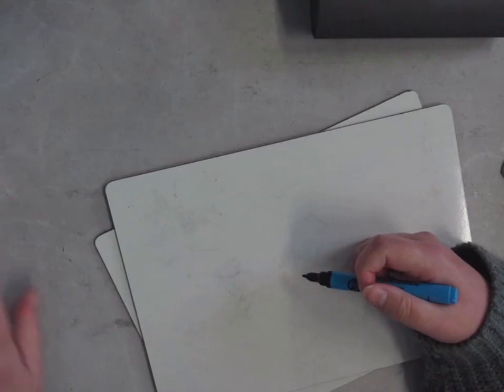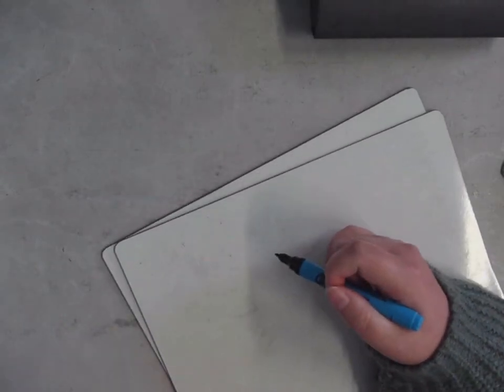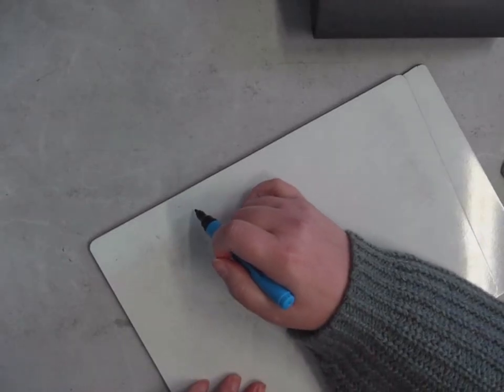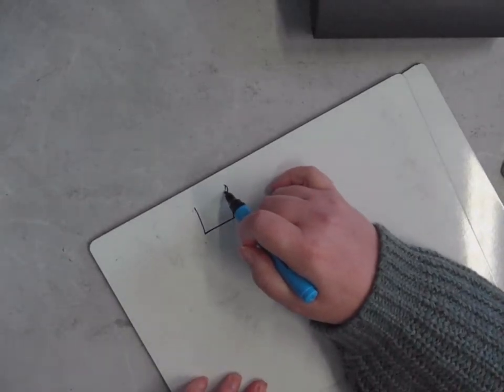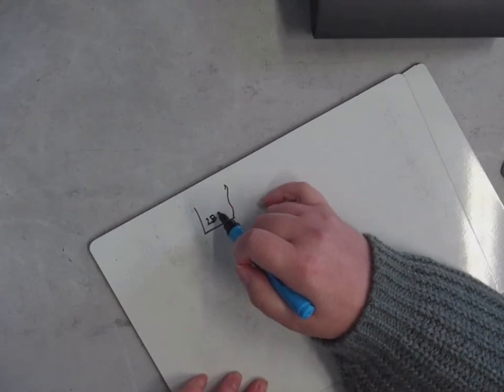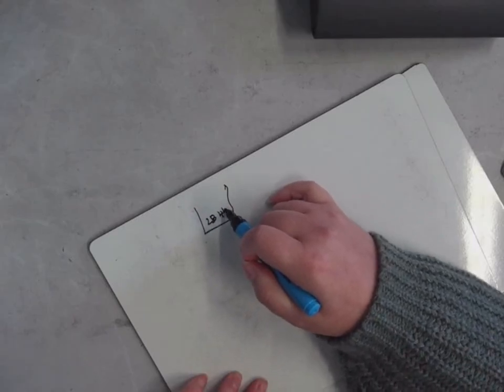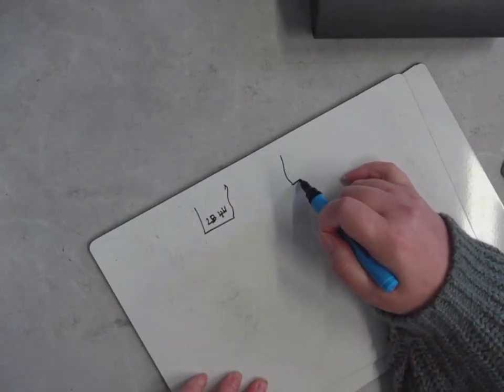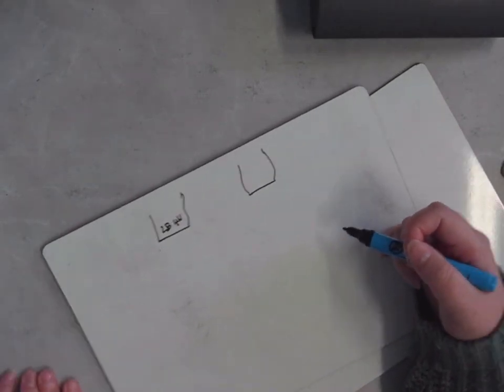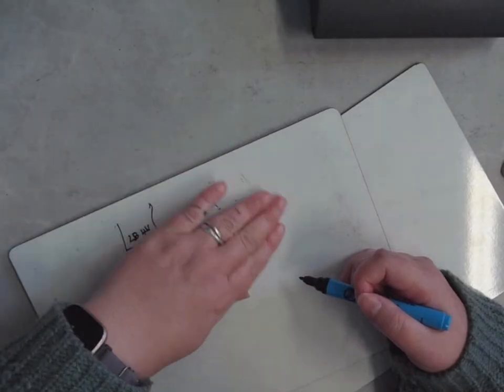Okay, ready? Are you writing? Okay, so I'll draw my bag again. 2 black and 4 white. 2 black, 4 white. And then I'll draw my other bag, oh no, same bag.